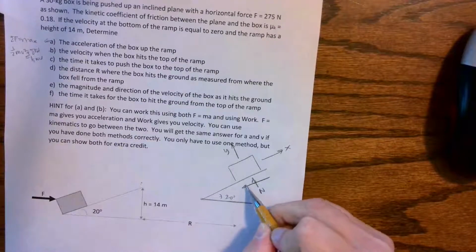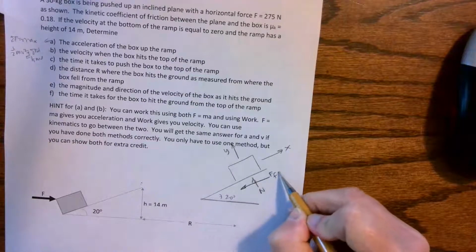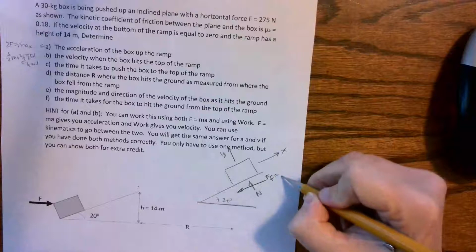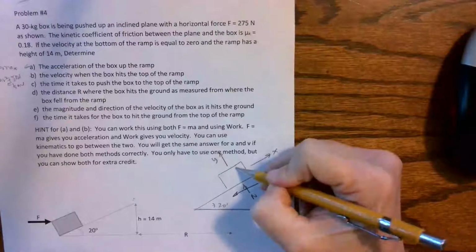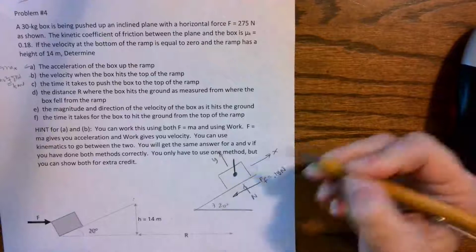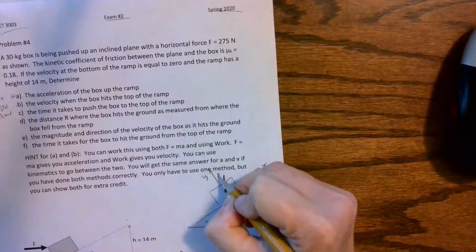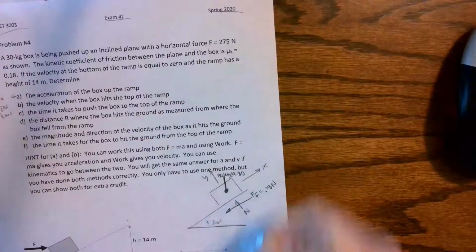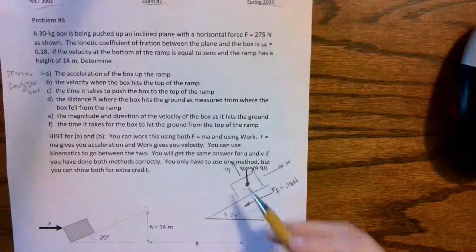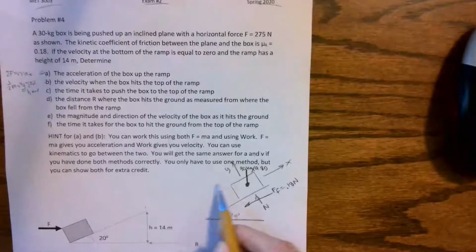If I'm pushing up, I have this force of friction, which is 0.18 times normal. I have gravity pulling down, which is a 30 kilogram box times 9.81. And then I have this force F.